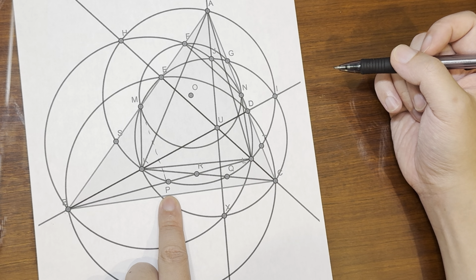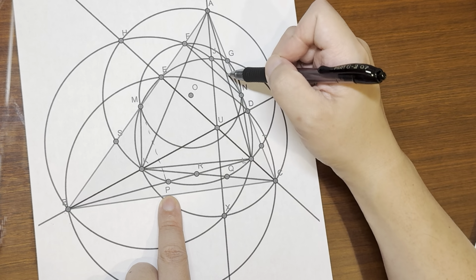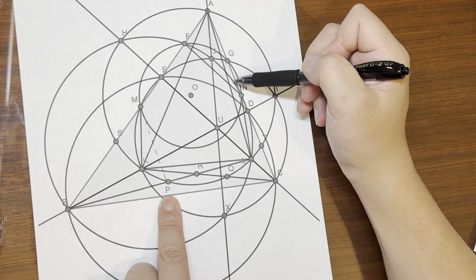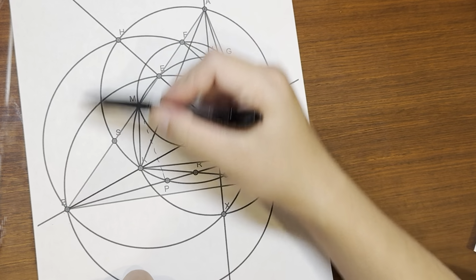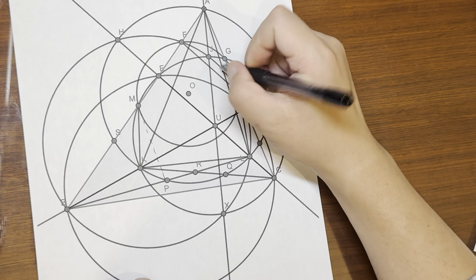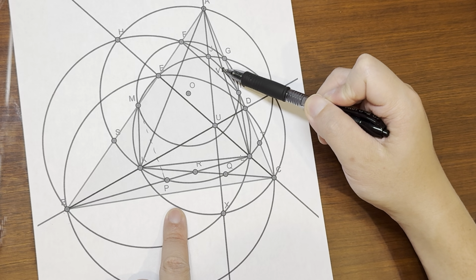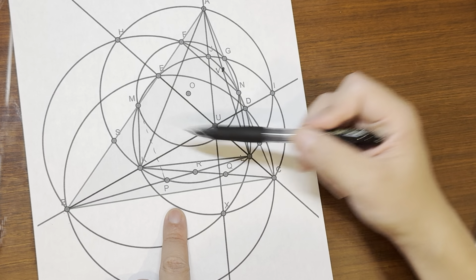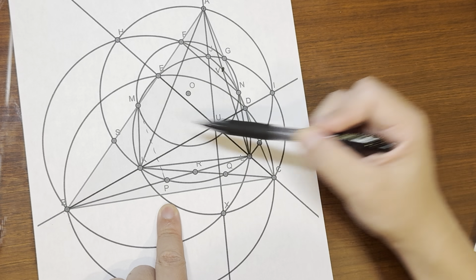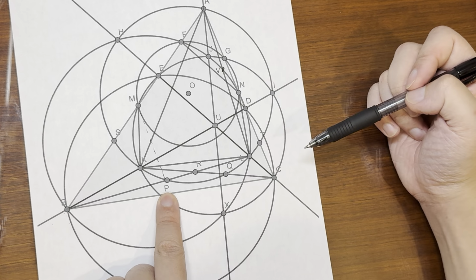Now I want to prove that this point, the point where AL meets the circle BND, let's call it V. I want to prove that the point V is also on the circumcircle of BPLE.